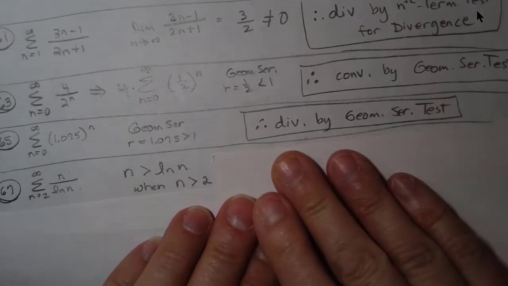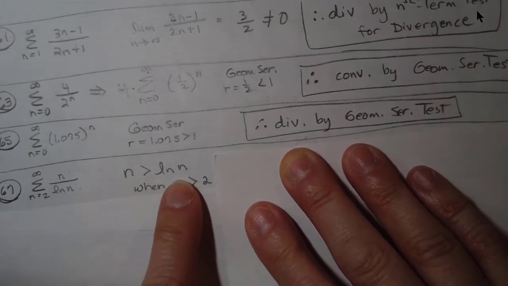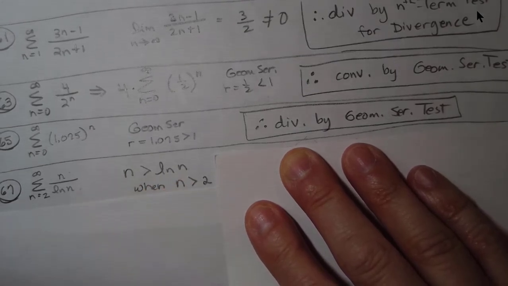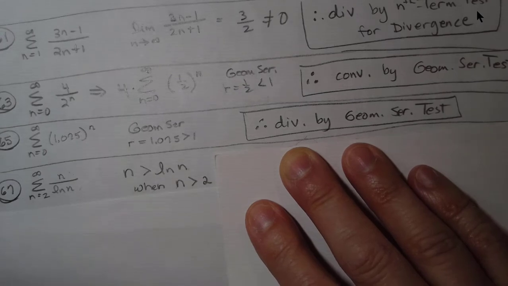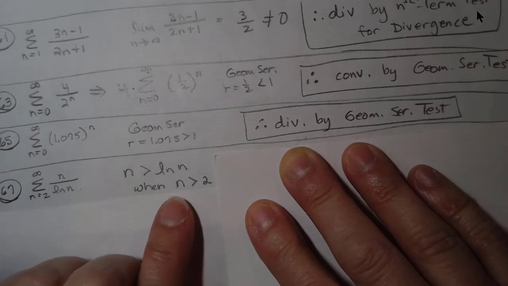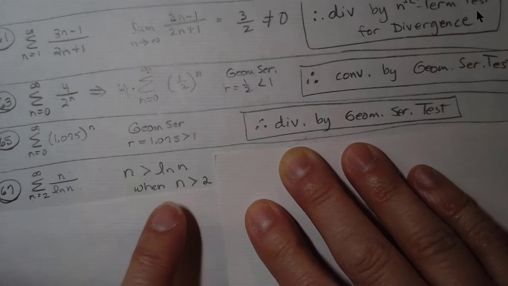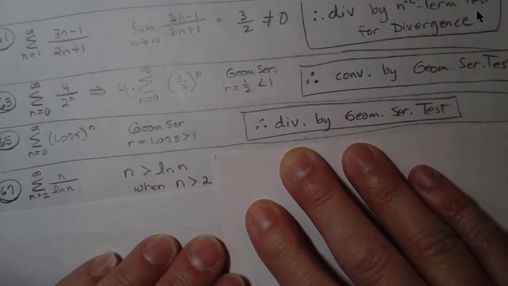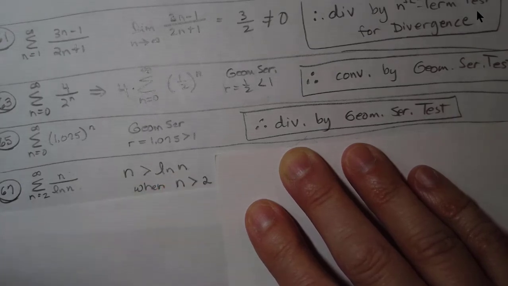Well, what we know is when n is greater than 2, n will be greater than the natural log of n. Think about it. When n is e, to what power gives e? That's 1. Okay. When n is a number greater than 2, which e certainly is, let's let e be greater than ln e, and it is. Okay, e is 2.71828, ln e is 1.